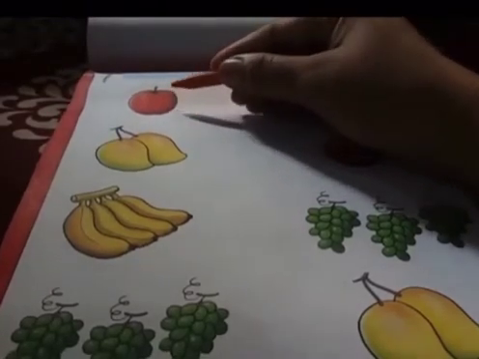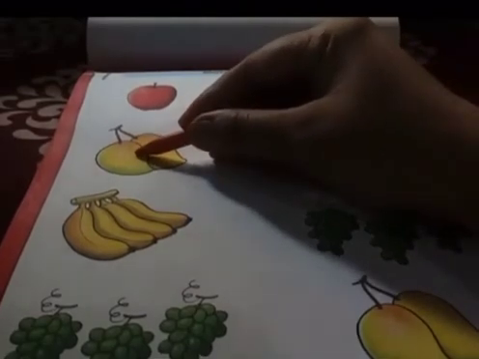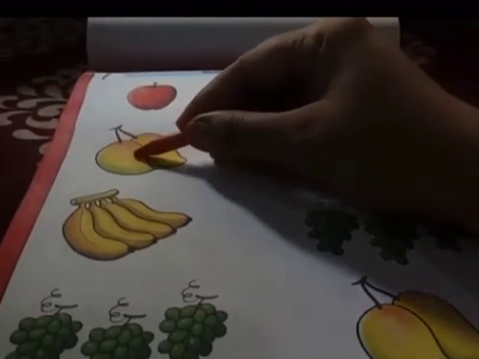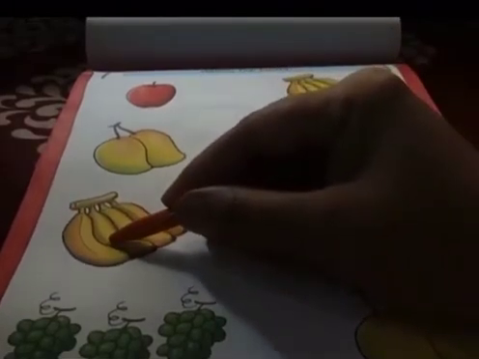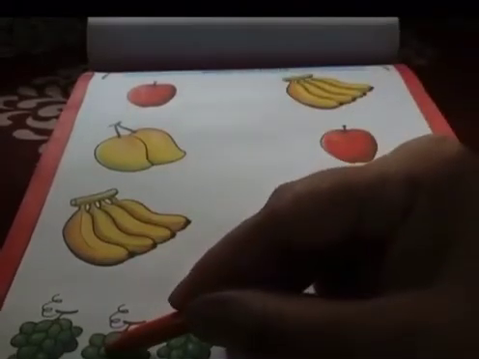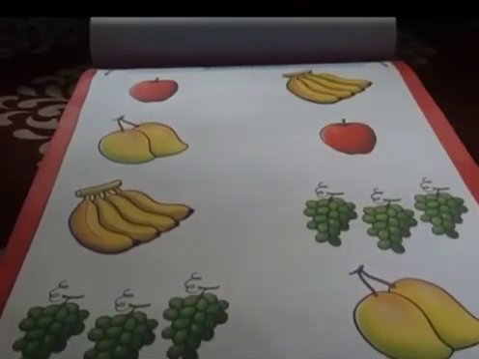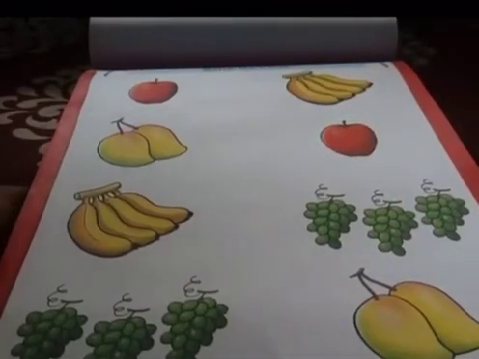Apple. Very good. And this is mango, and this is banana, and grapes. Very good. So match करते हैं, right?